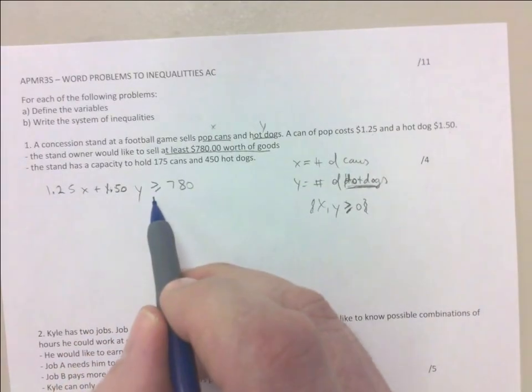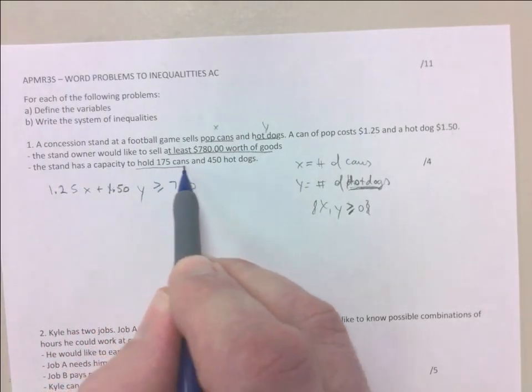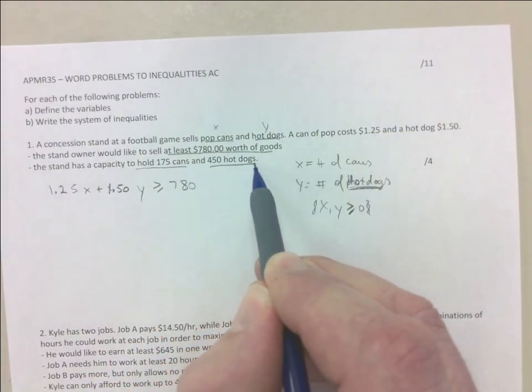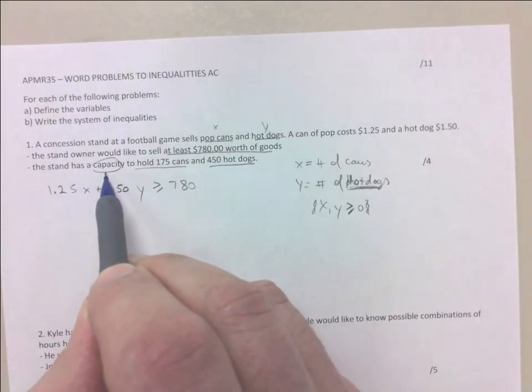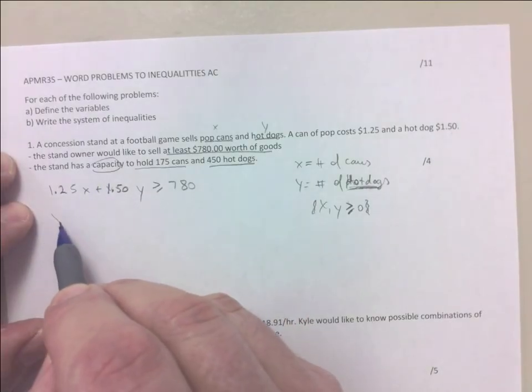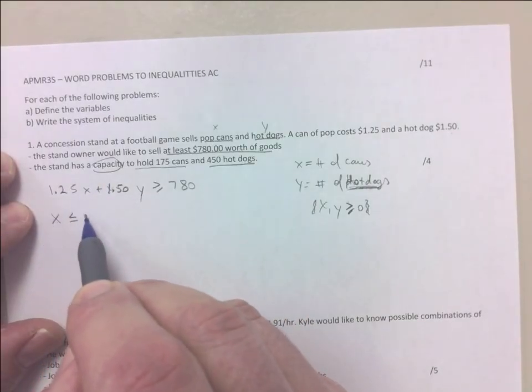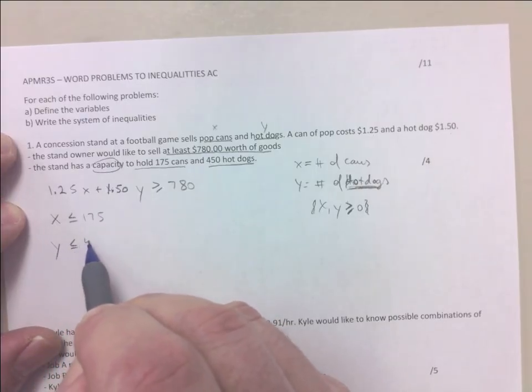Anyways, the stand owner has a capacity to hold 175 cans and 450 hot dogs. Capacities, like this is how much it can hold. That's the maximum you can possibly get to. So in this case, you want X is less than or equal to 175 and Y is less than or equal to 450.